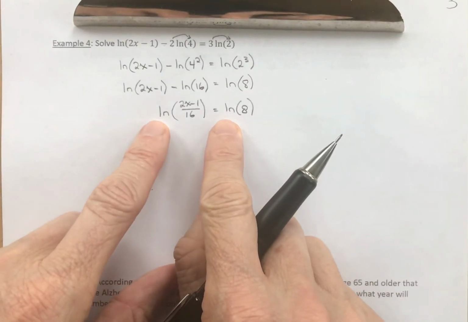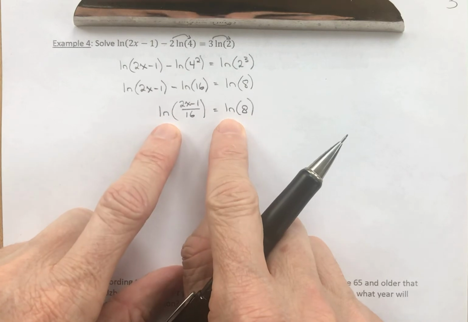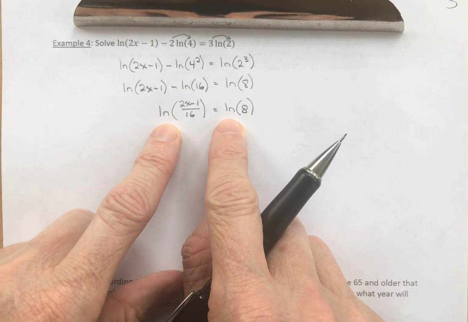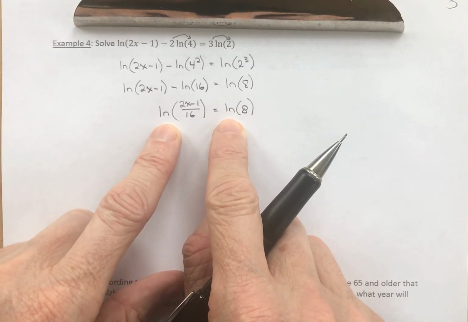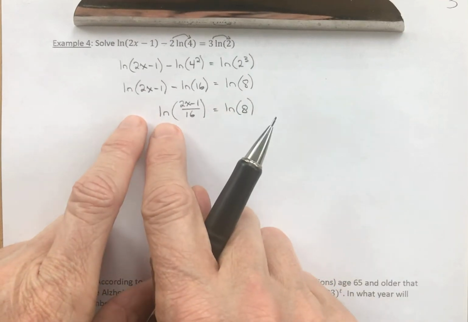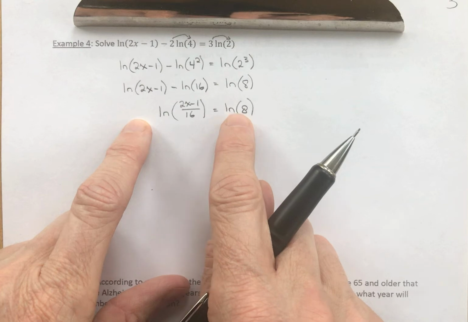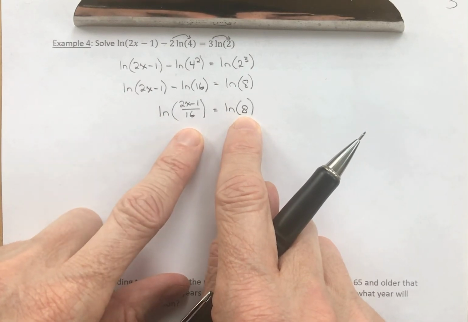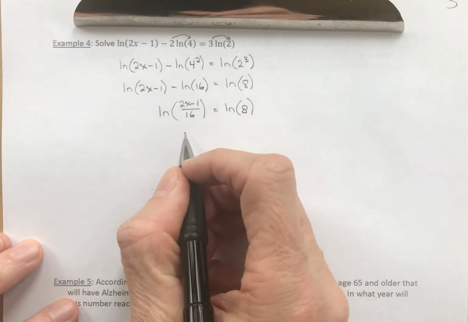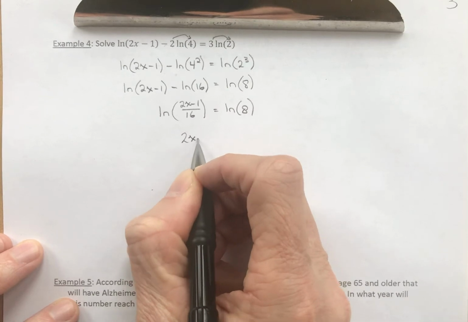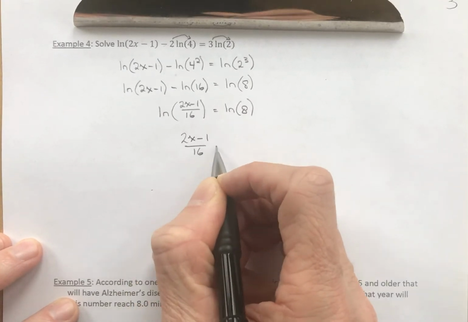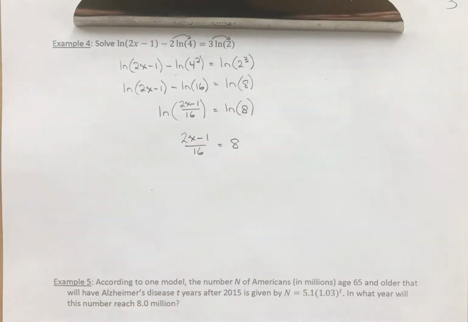Well, terrific. Now I have one natural log on each side, so I can use the equality property of natural logs. If I have natural log of A equals natural log of B, then A equals B. So I can drop those natural logs and come up with (2x minus 1) over 16 is equal to 8.